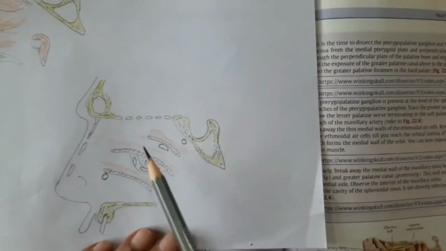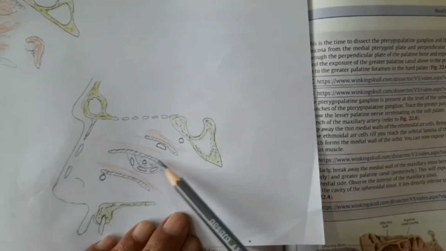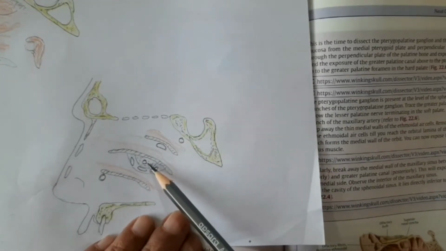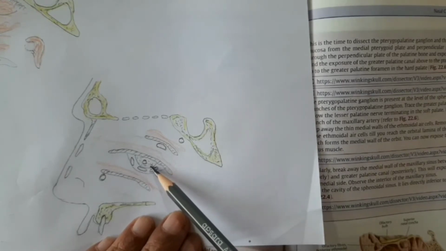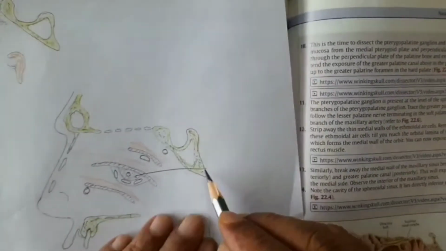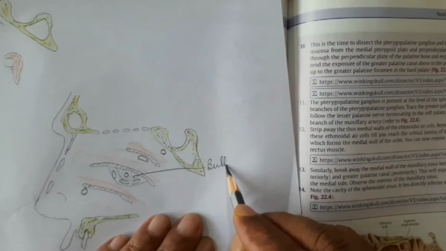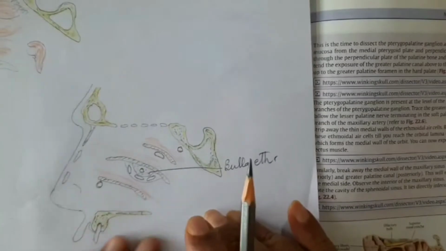Here is a space deep to this middle concha. After removing it, we will see a rounded bulge. See this rounded bulge here. This is called bulla ethmoidale. I will just write it as bulla ethmoidale.